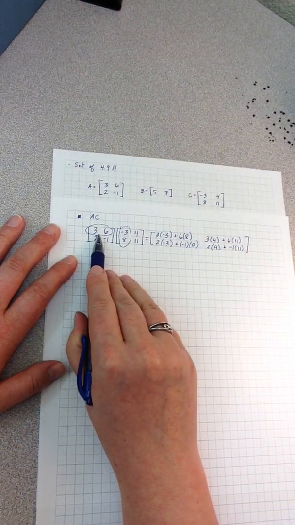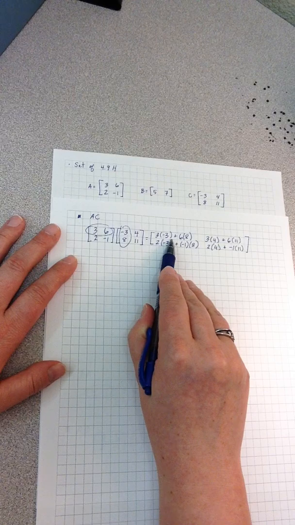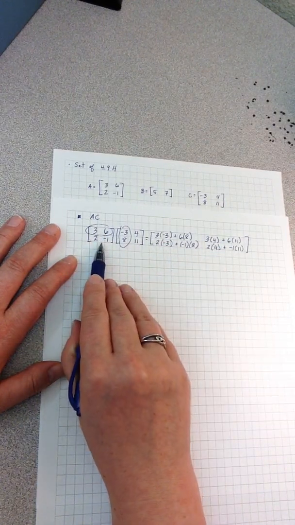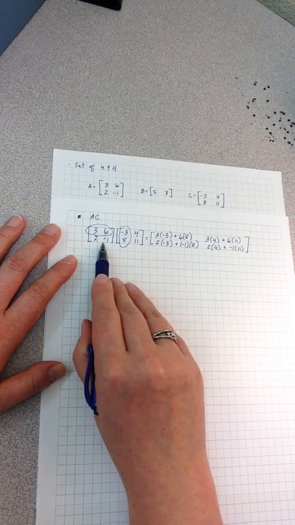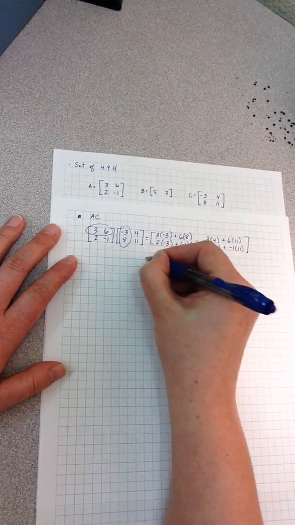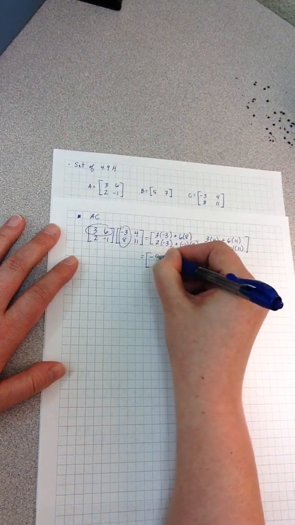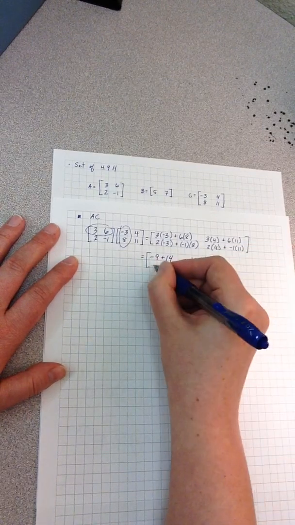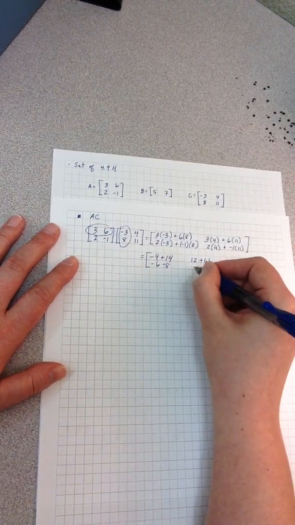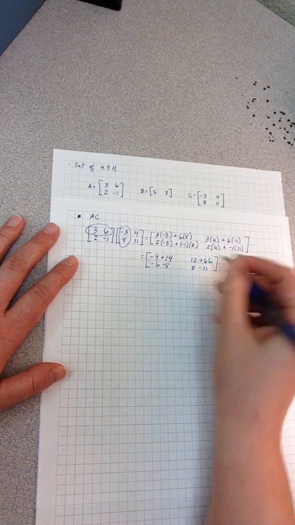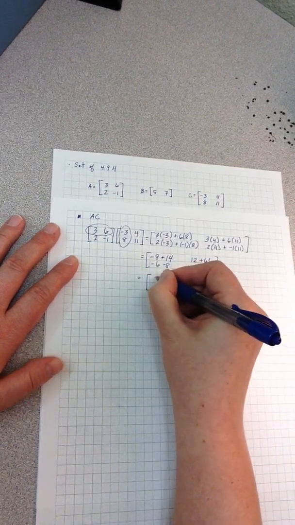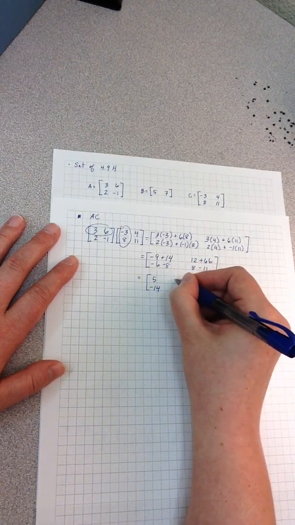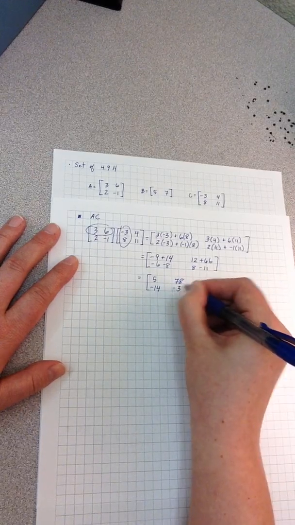So again, top, left, top left, top right, top right. Bottom left, bottom left. Bottom right, bottom right. And then we simplify. Negative 9 plus 14, 12 plus 66, negative 6 minus 8, 8 minus 11, which gives us 5, 78, negative 14, and negative 3.